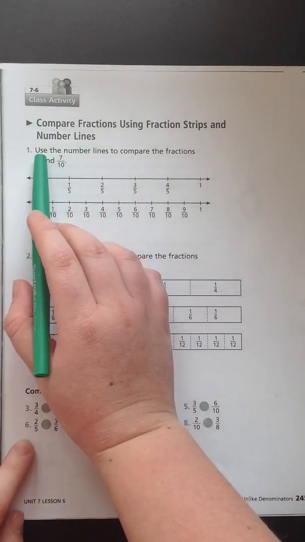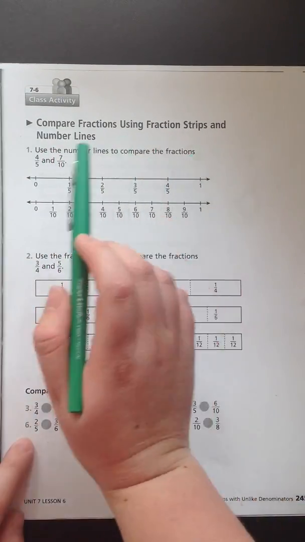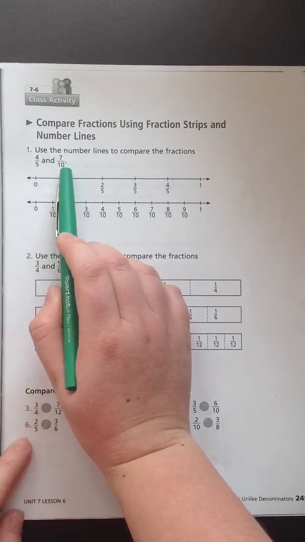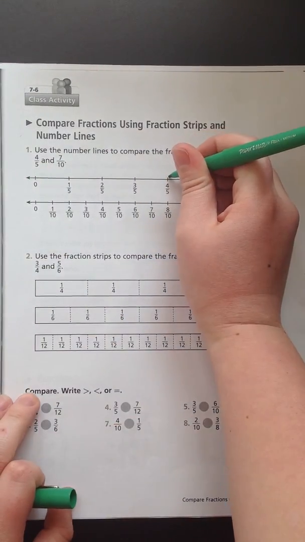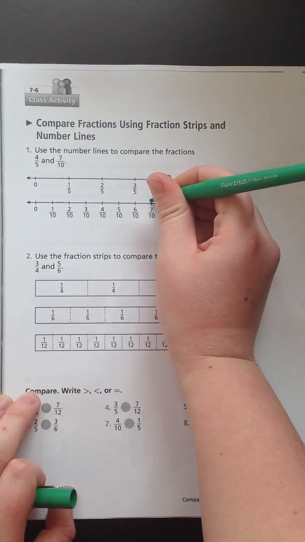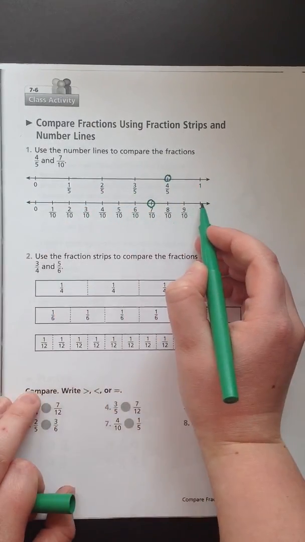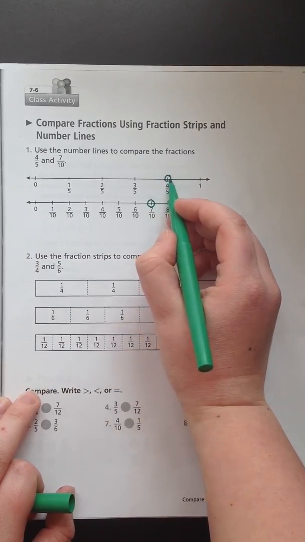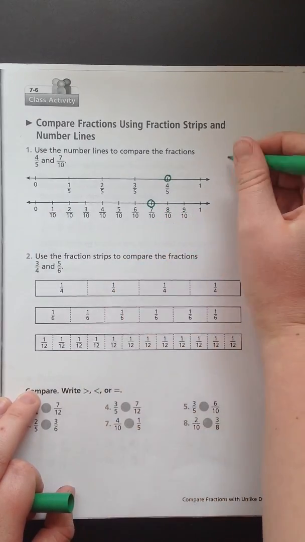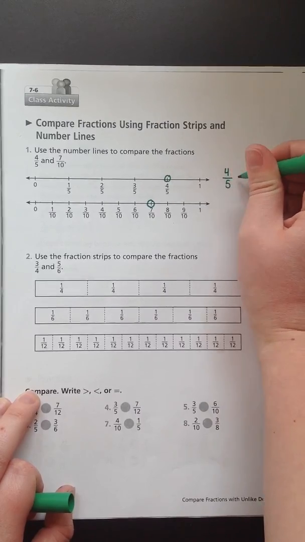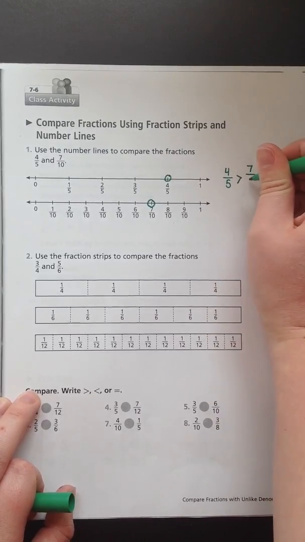First of all, let's look at these number lines. We're going to use them to compare the fractions 4/5 and 7/10. So right here we have 4/5 and right here we have 7/10. Since both of these number lines go up to 1, we can see that 4/5 is further down the number line than 7/10 is. So 4/5 is greater than 7/10.